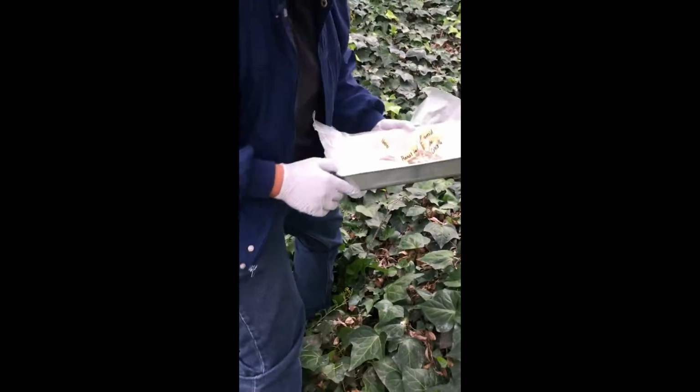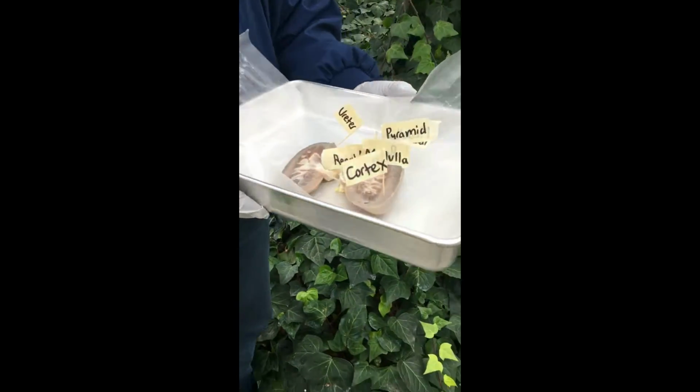Bro, what's that behind the tree? Oh, I think this is a juicy one. Oh my god. We just found it. This is a nice one.